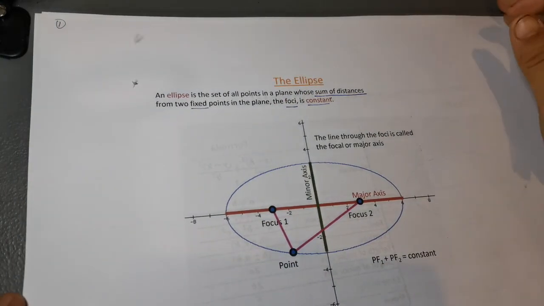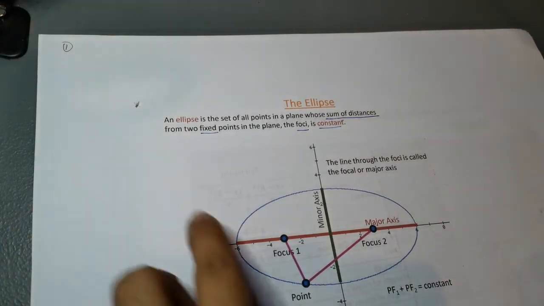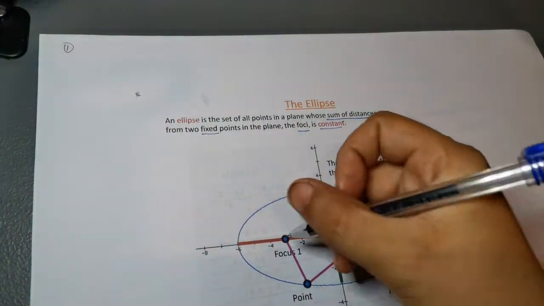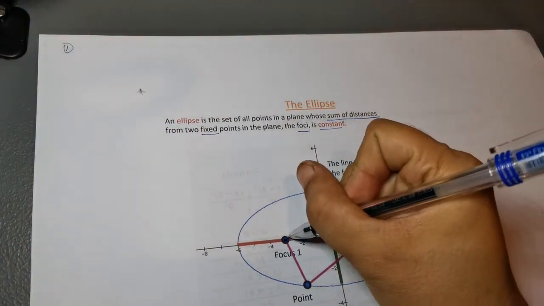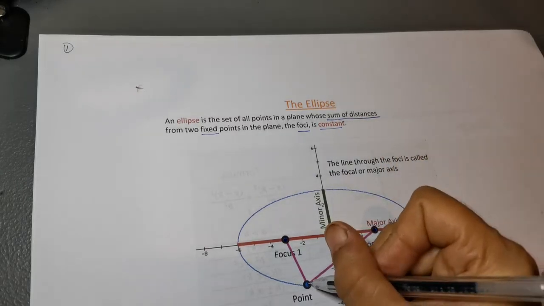Ayan. Now, I'm going to discuss. I-discuss ko na. English ako ng English. I-discuss ko na yung definition natin ng ellipse. Okay, so, ito yung ating focus number 1. And then, here is another focus. At ito yung point natin.